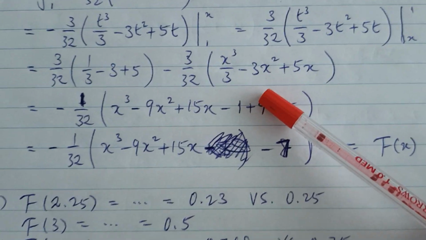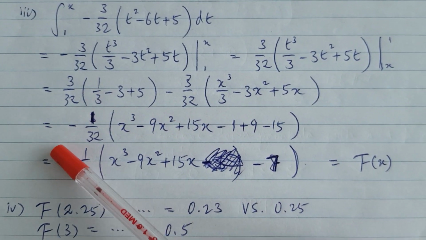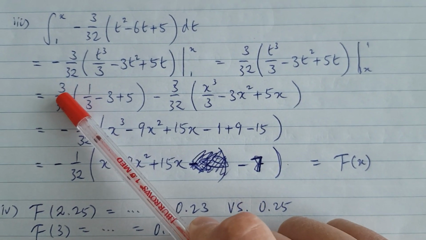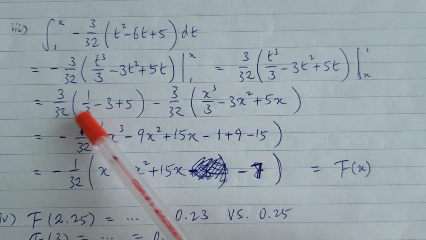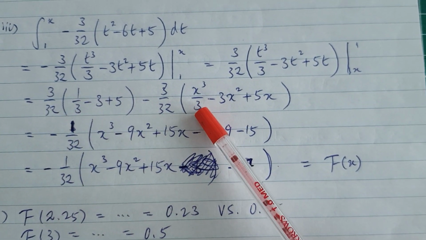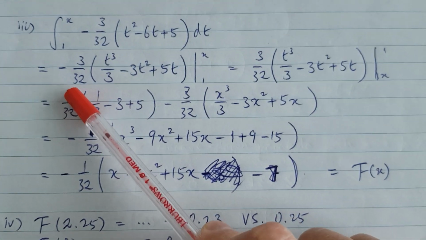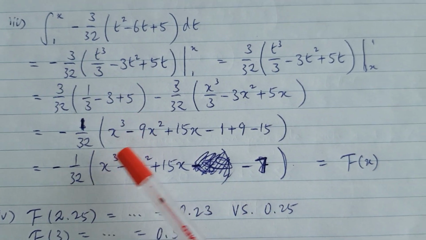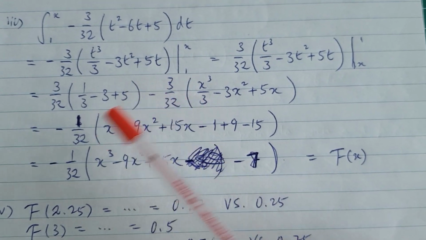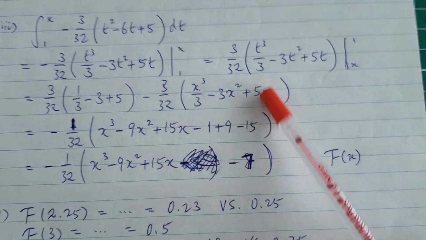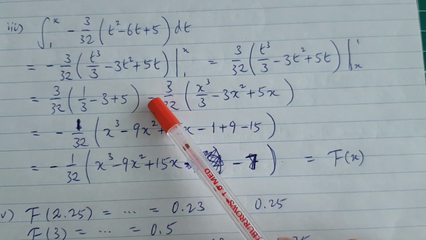Now here I've noticed that I can actually take 1 on 32 out, and you might say, what about the 3 as a common factor? You can, but I don't want to deal with all these fractions. So instead of taking 3 as a common factor, I've just multiplied it through, so that it's negative 1 on 32, and this now takes the first 3 terms because I've taken the negative out.